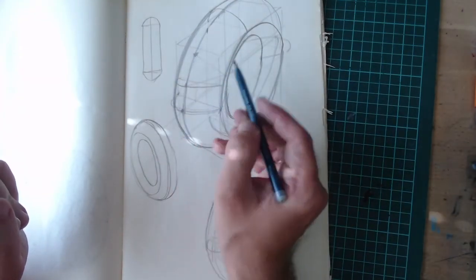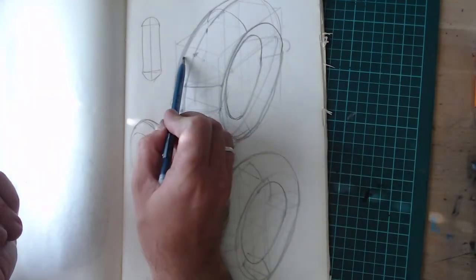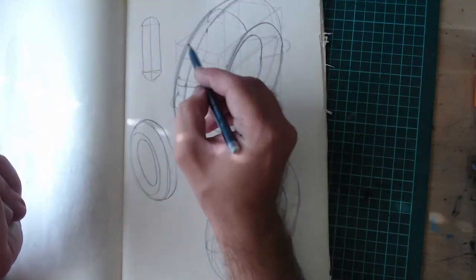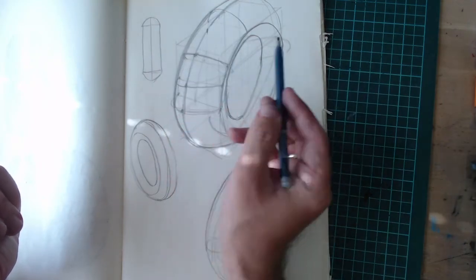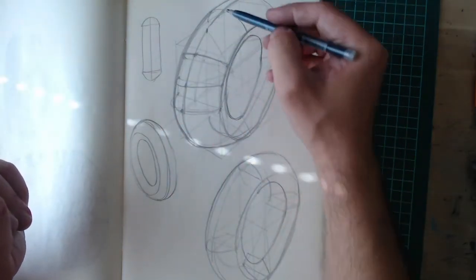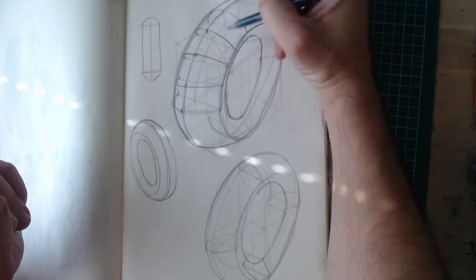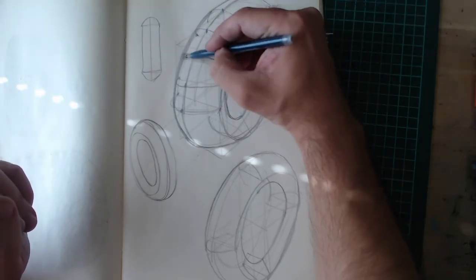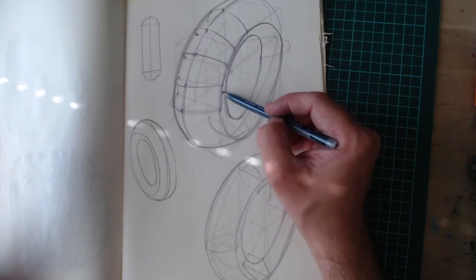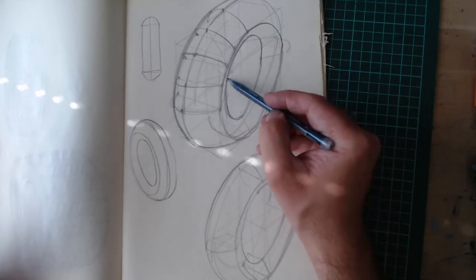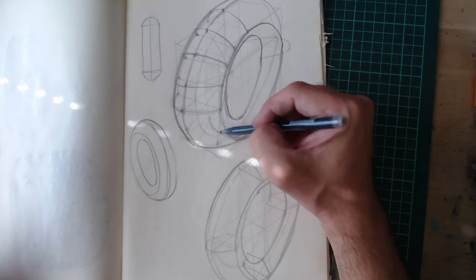find it like this. And here. 1, 2, 3. Again, continue this one.